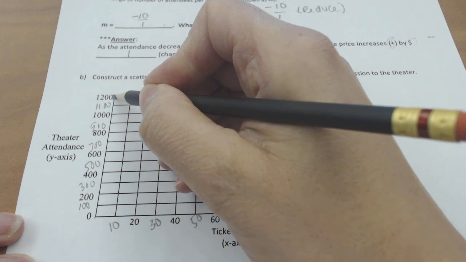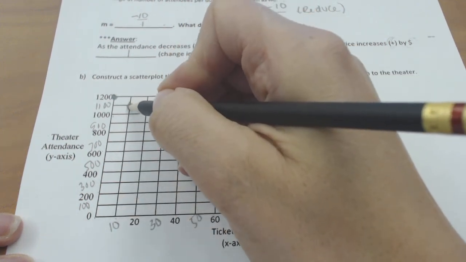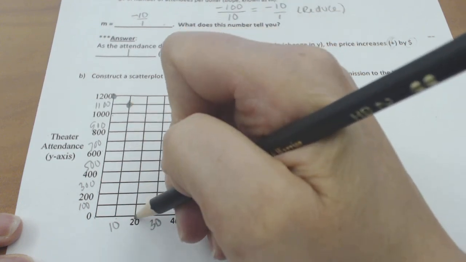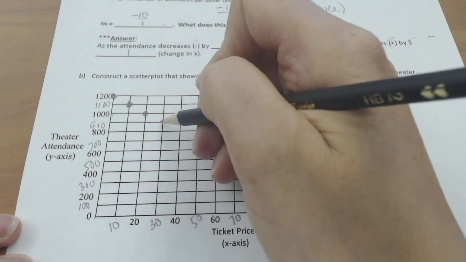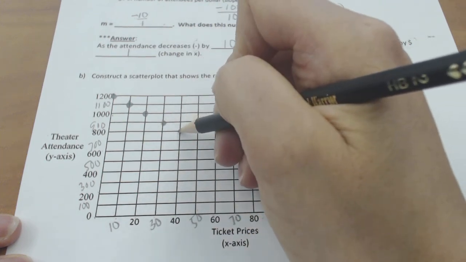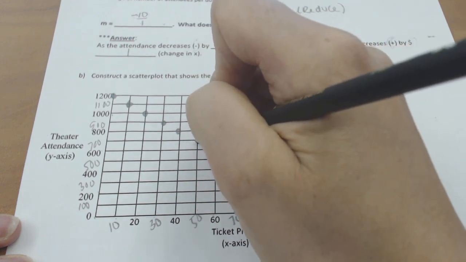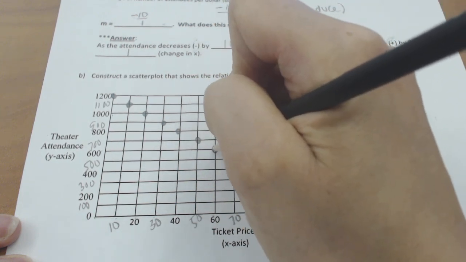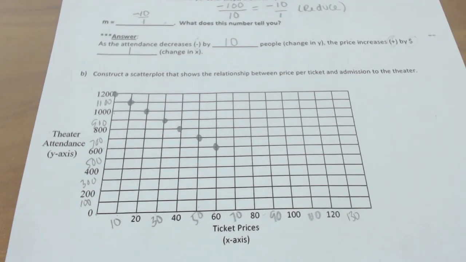The next point is (10, 1,100). 10 and then up to 1,100. Then the next one is (20, 1,000). Then (30, 900). Then (40, 800). Then (50, 700). And (60, 600). Notice it is making a linear trend.